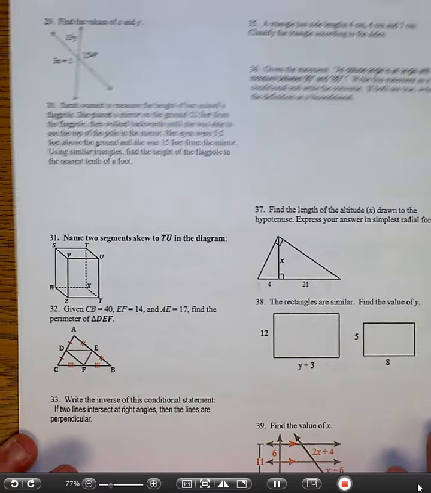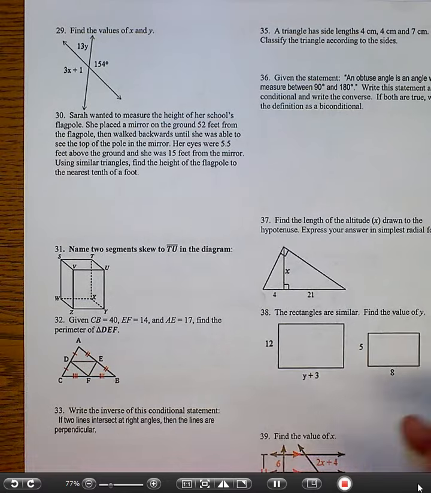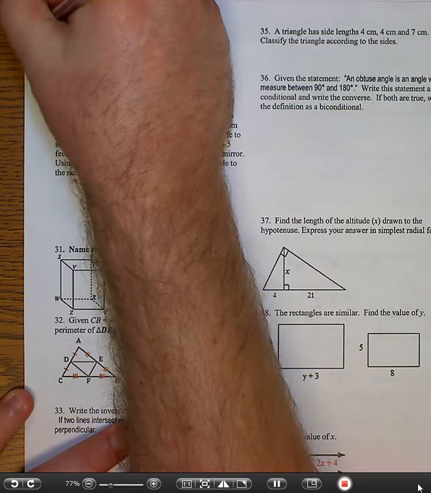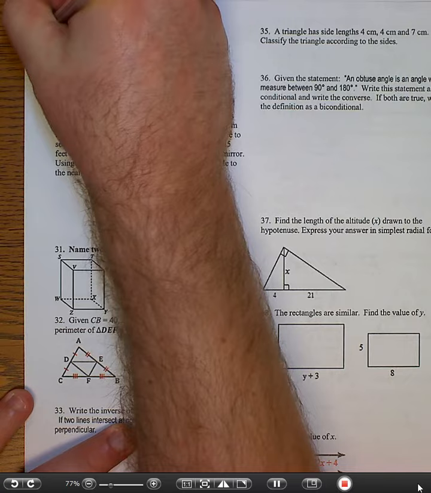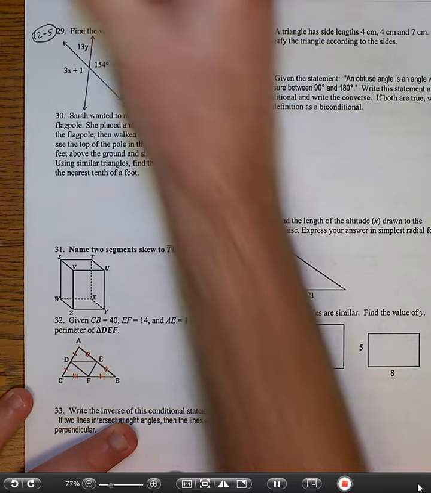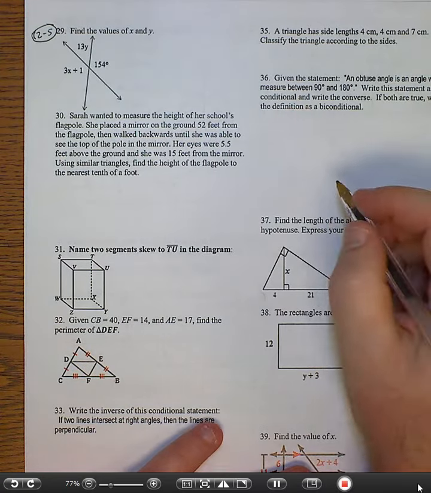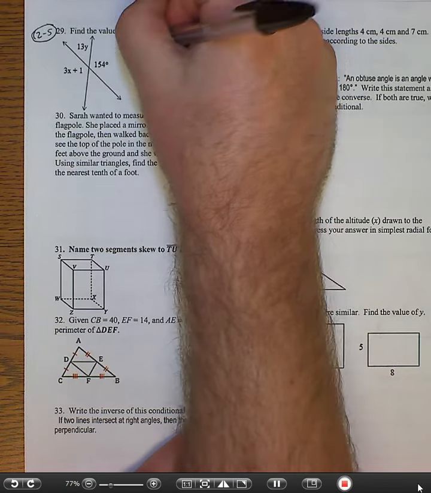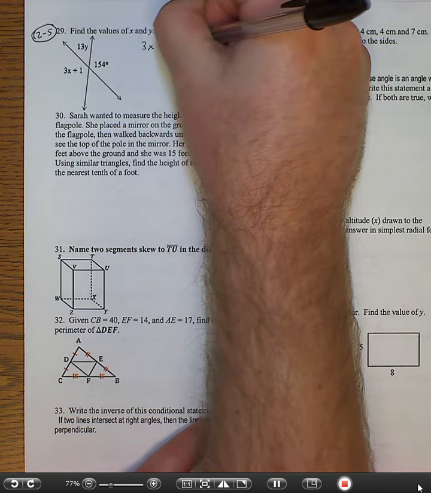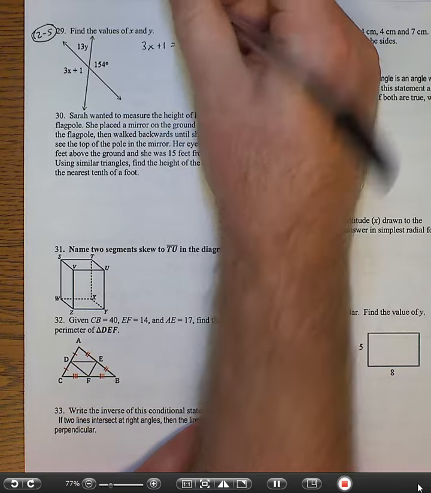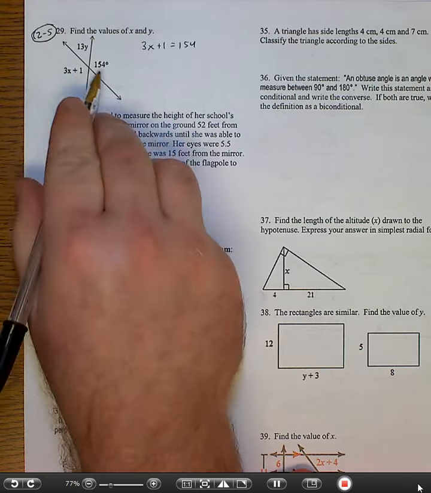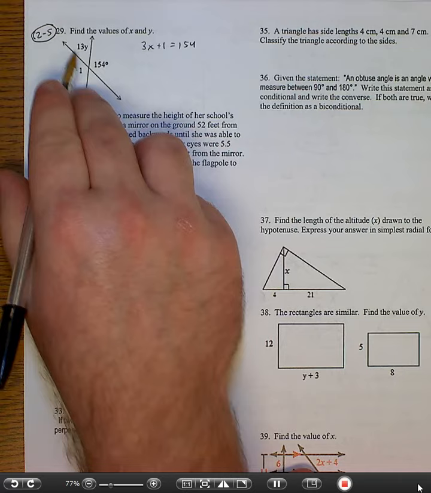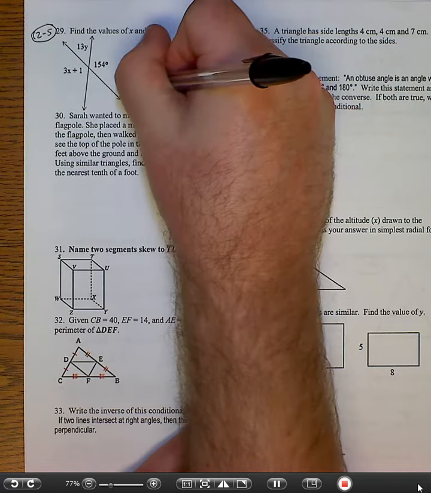Okay. 29, find the values of x and y. This one's dealing with angle pairs, which is Unit 2, Lesson 5. I see that we have vertical angles, which are equal, so I can find x that way. 3x plus 1 equals 154. I also see that 13y and 154 make a straight line, so it's a linear pair. So they add up to 180.